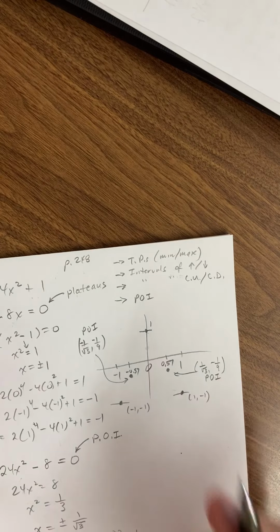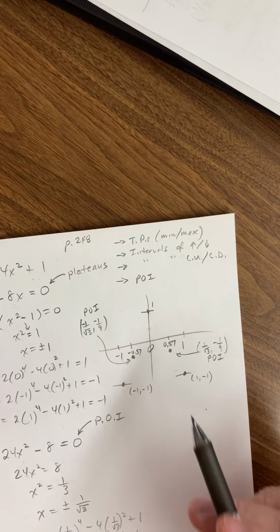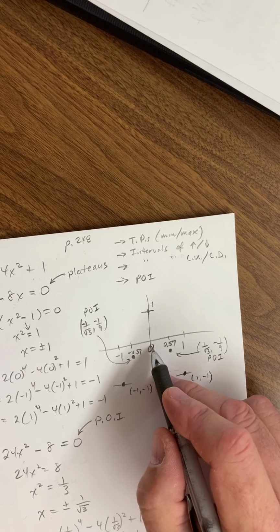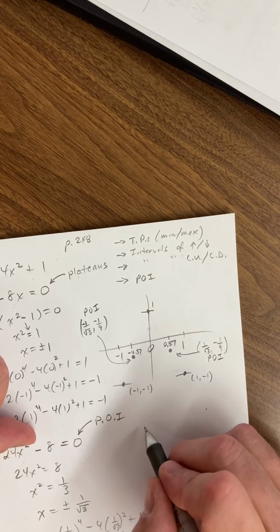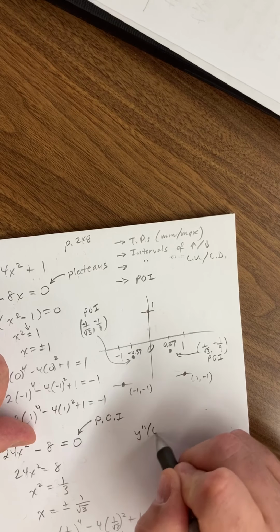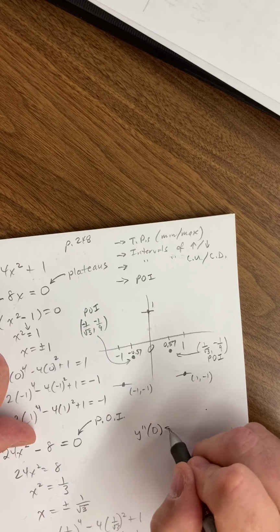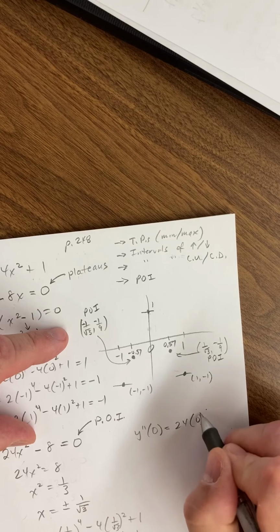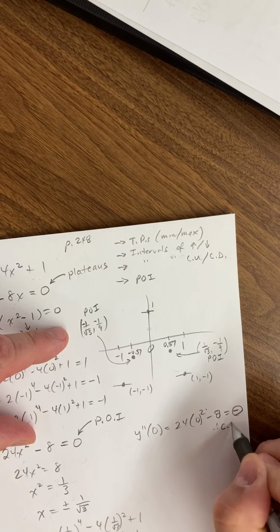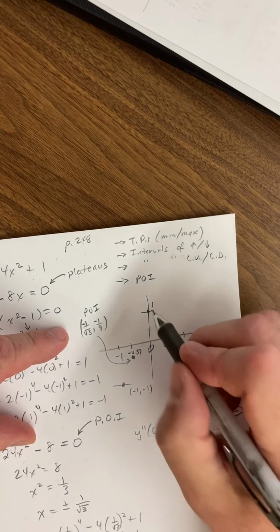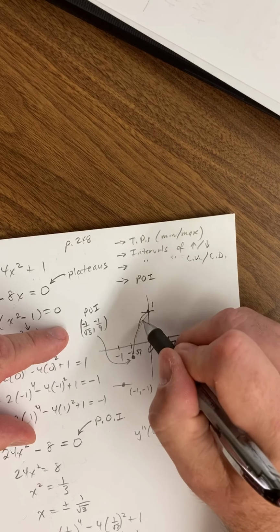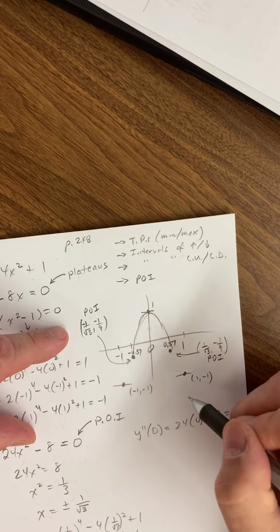All right. And then what we can do is find out the concavity. Now, if I plug in 0 into the double derivative, I can find out what the concavity is, right? So y double prime, if I plug in 0 into here, it would be 24 times 0 squared minus 8. Well, it's actually negative, therefore it's concave down. And it makes sense. It's concaving down here, right? Concave down, like that, okay?